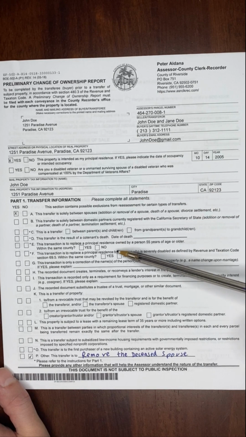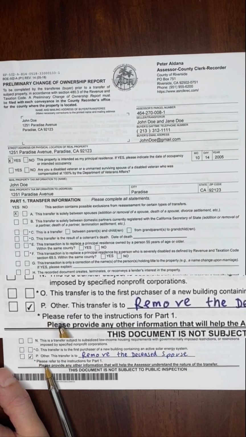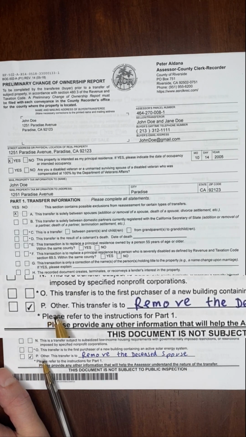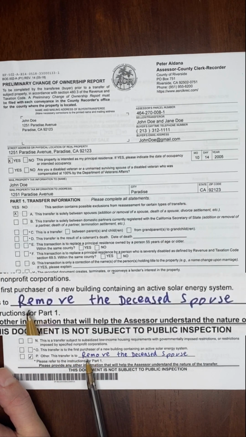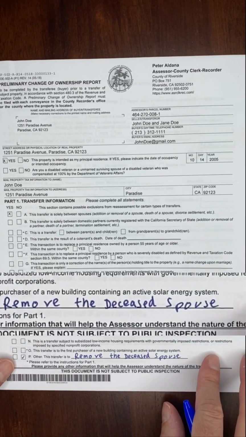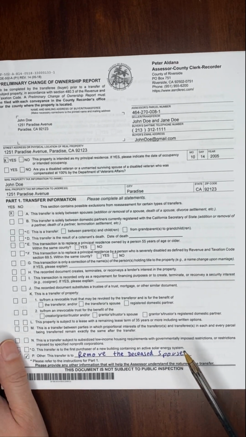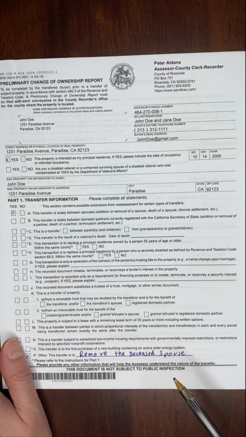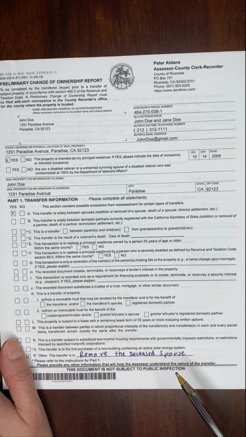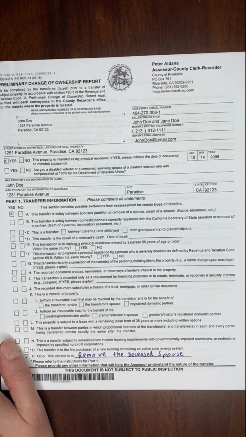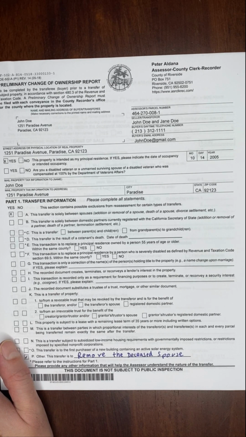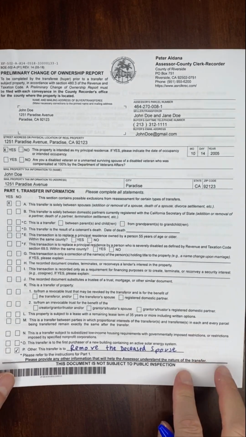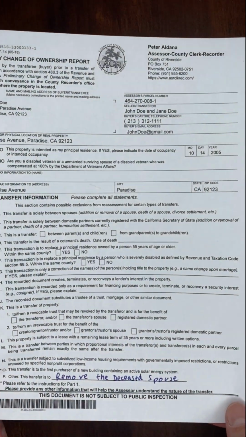And what is good to do as well, at the bottom when it shows over, you can have it checked as well, and you can add this: this transfer is to remove the deceased spouse. And usually this document can go with a certificate of death that could be signed. In the previous section, it was an interspousal transfer, in this case a certificate of death, for example. Not always, but it can happen.